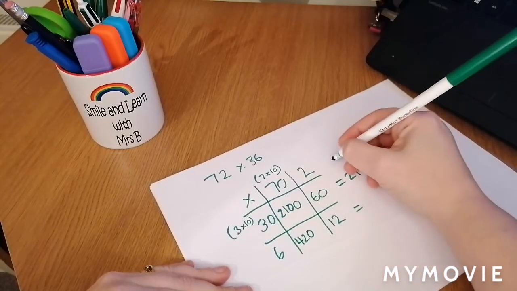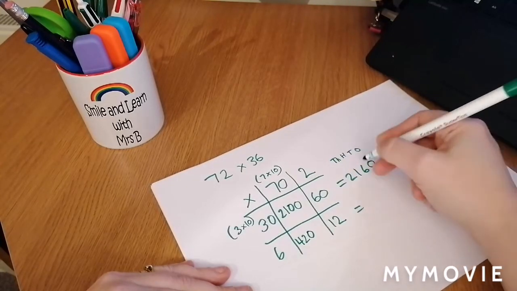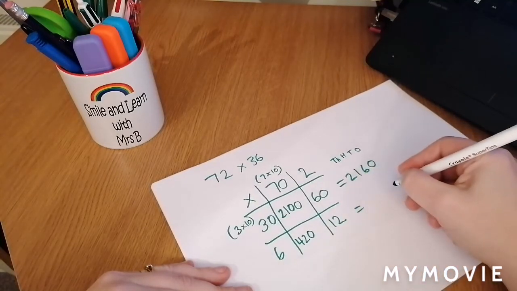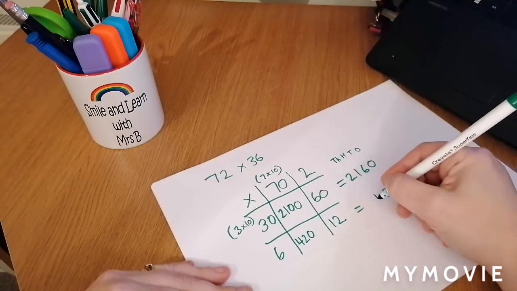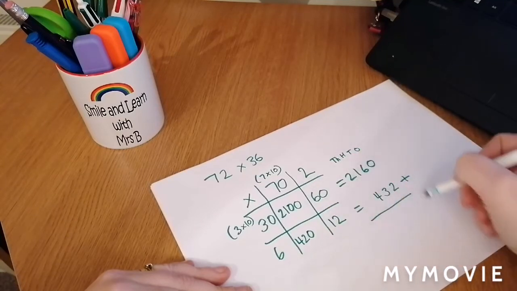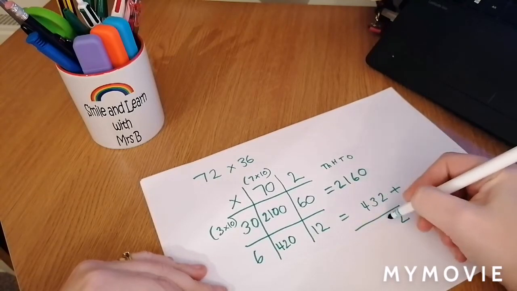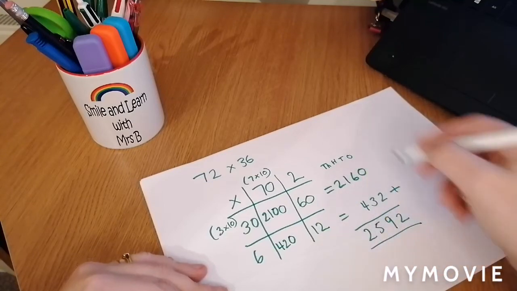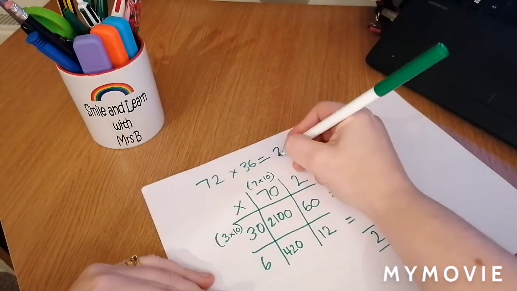I'm going to try to use here thousands, hundreds, tens and ones columns, so my place value is important here. So that becomes 432. 2 goes in the ones column, 3 for 30 goes in the tens, and the 4 for hundreds goes here. Now we need to total each of the rows to find the total answer. 0 plus 2 is 2, 6 plus 3 is 9, 1 plus 4 is 5, 2 plus 0 is 2. So the total of 72 times 36 is 2592.